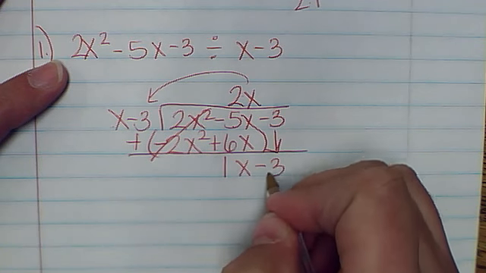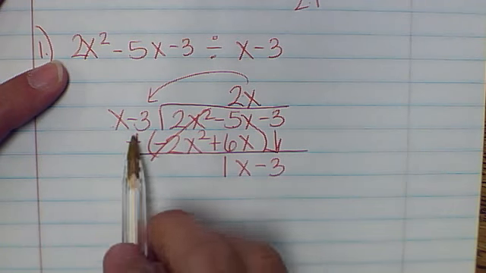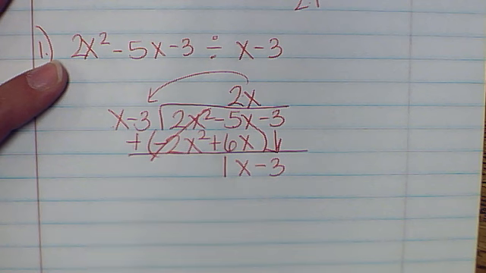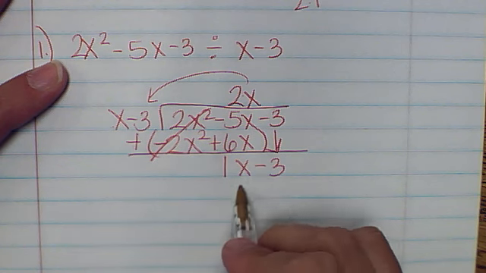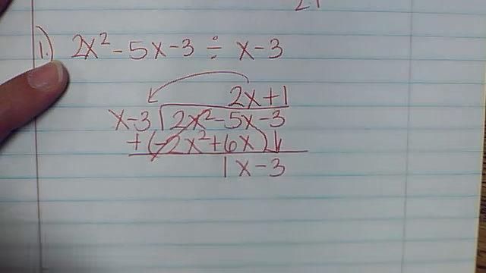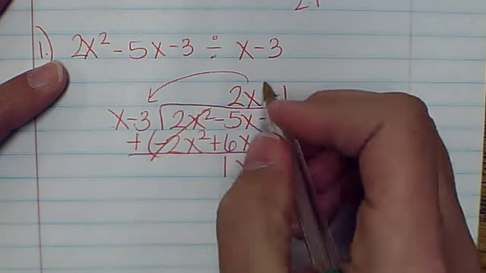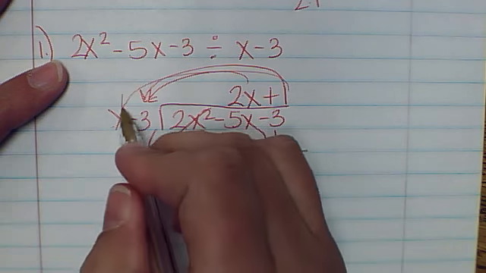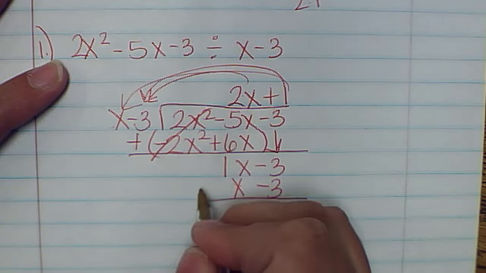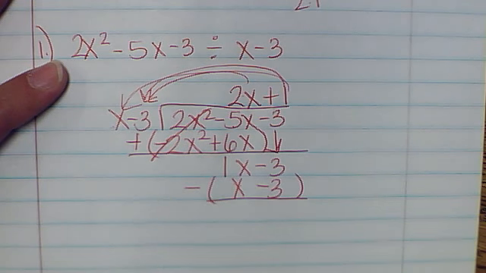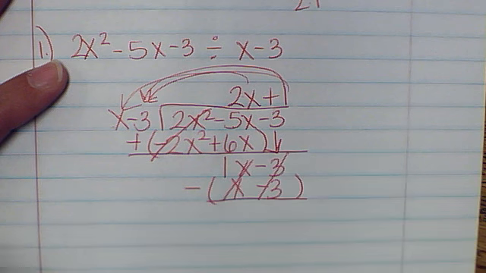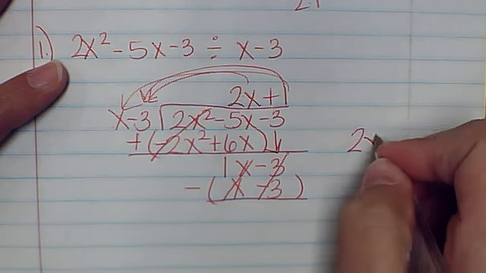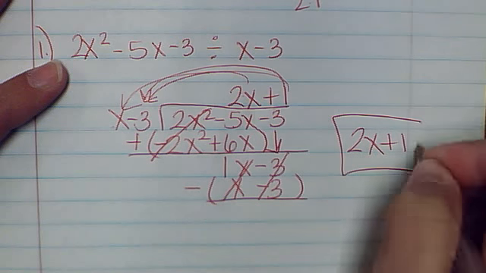Bring down the minus 3. Then I look at x and 1x. So I start all over. What do I multiply x by to get 1x? 1. I take that 1 and I distribute it. 1 times negative 3, negative 3. 1 times x, x. Put my minus sign in my parentheses, and you'll notice all of that cancels. There's no remainder left, so our answer is 2x plus 1.